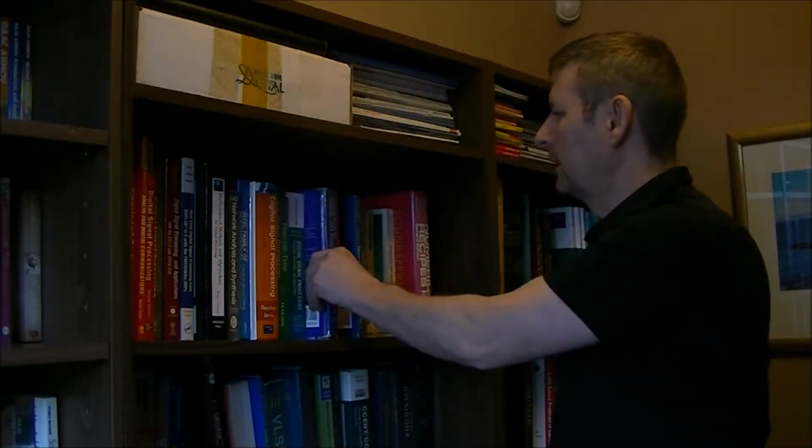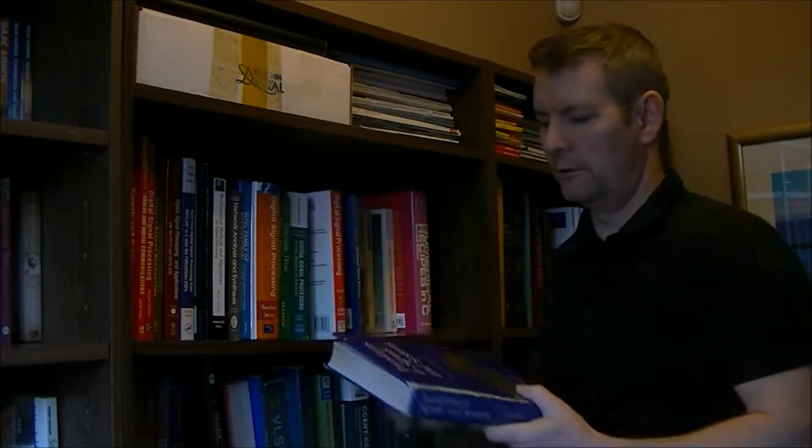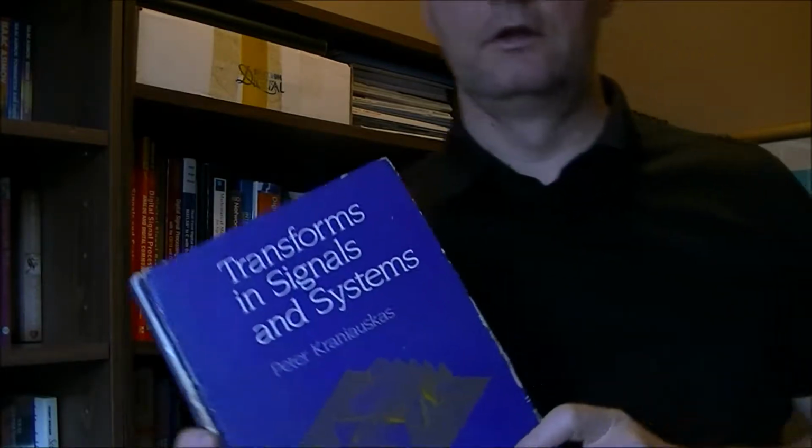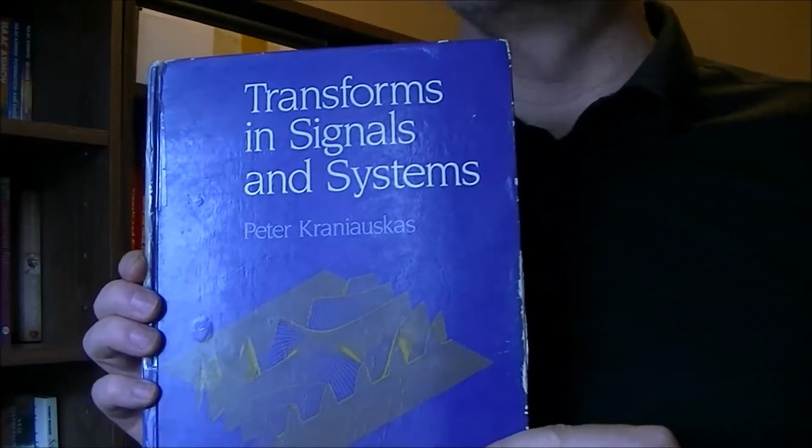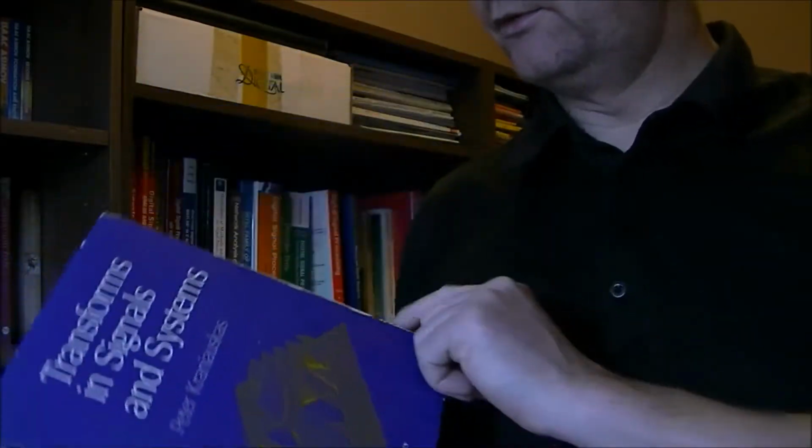Now, we start off with probably my favourite book, Transforms in Signals and Systems by Peter Kranauskas. I think that's how it's pronounced.